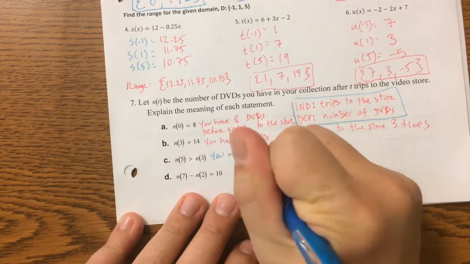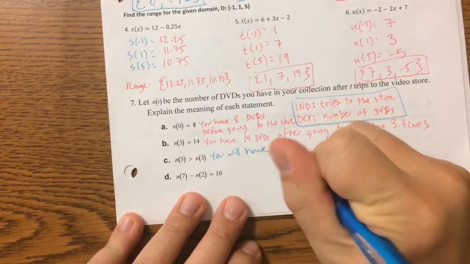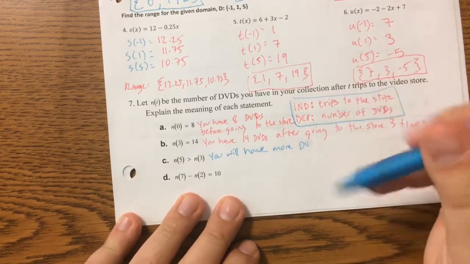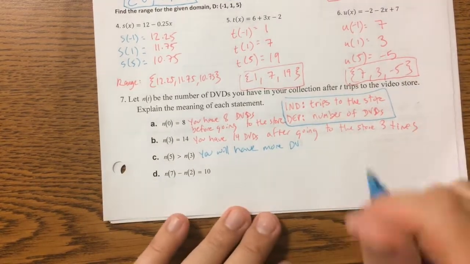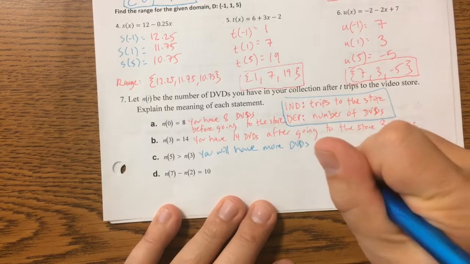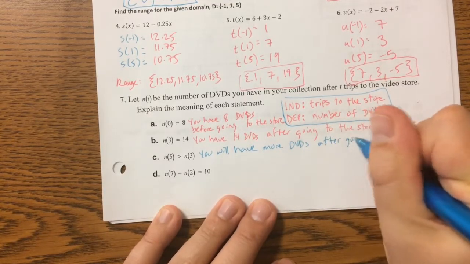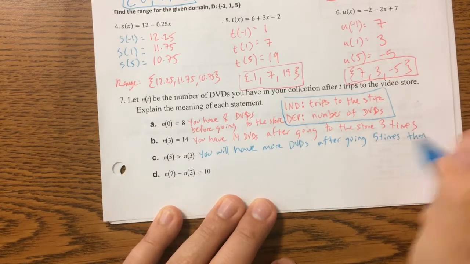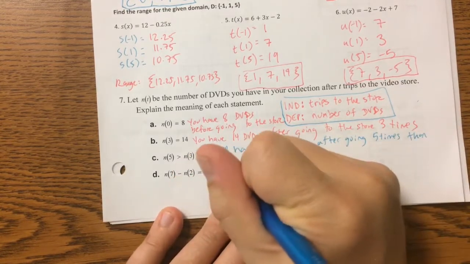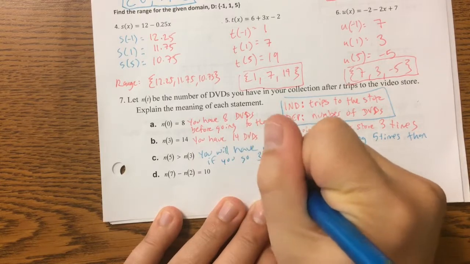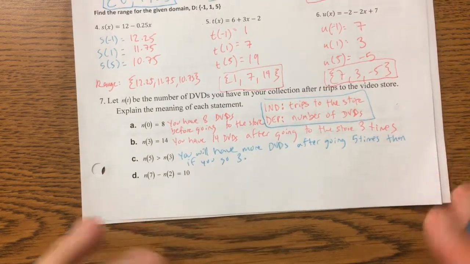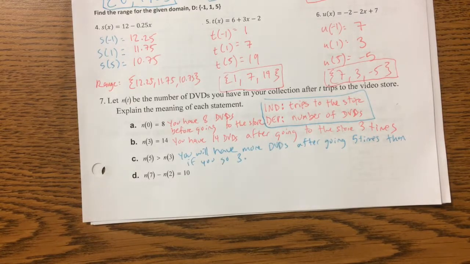You will have more DVDs after going 5 times than if you go 3. You have more DVDs if you go 5 times than if you go 3 times.